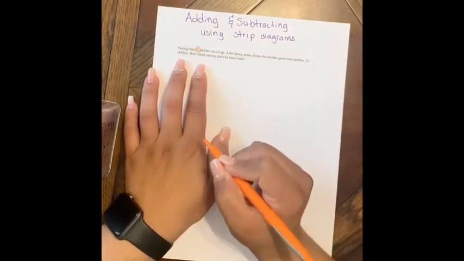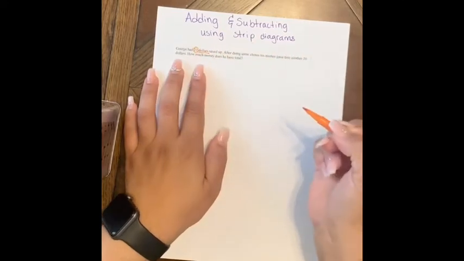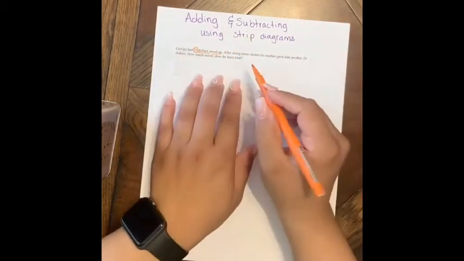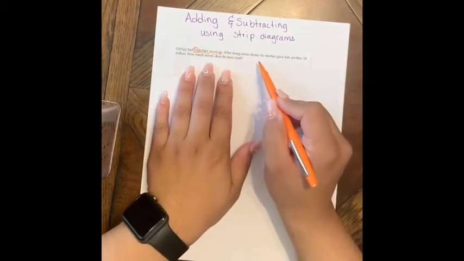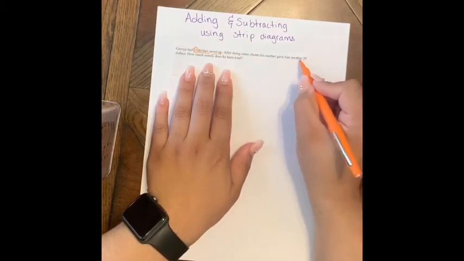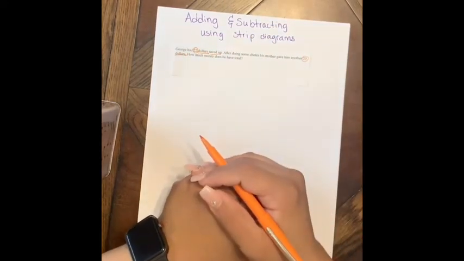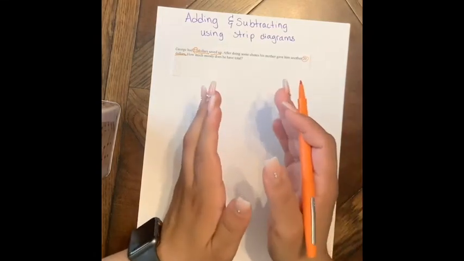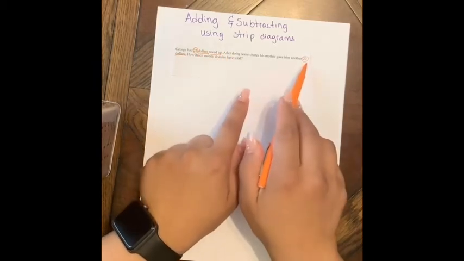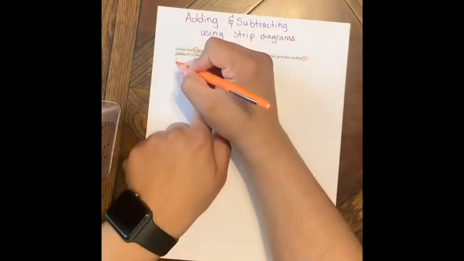I know that I have to circle that because that's a number. So $22, and he saved it up, so that means he is keeping that money. And then it says after doing some more chores, his mother gave him another $20 more. So I think that's my important information, and now I have a plan. Since he started with $22 and he's saving it, and then he gets another $20, I think what I need to do is adding.